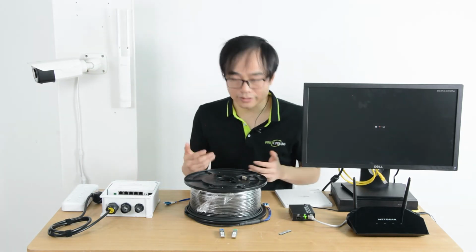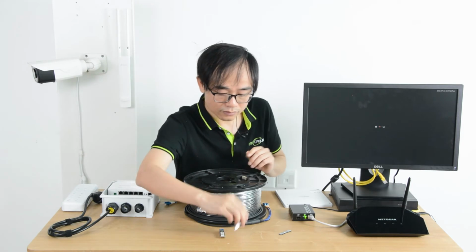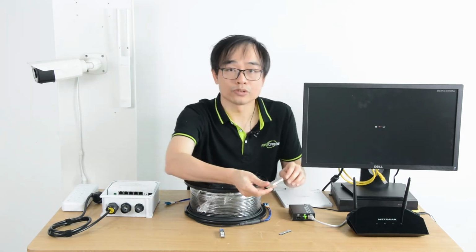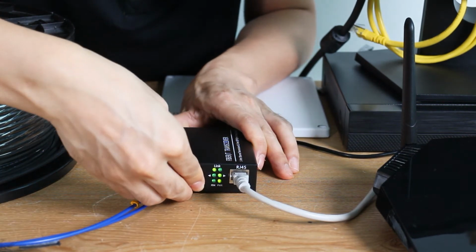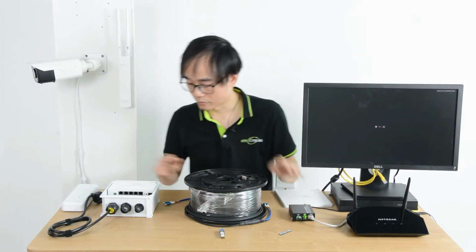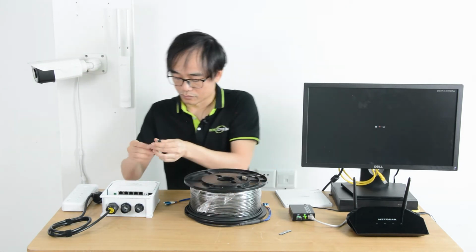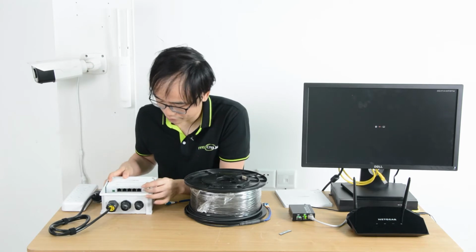All right, now let's make a quick connection. First, we need to install this SFP module. This is the receiver, and the slot has been built into the switch. And this is the transmitter.